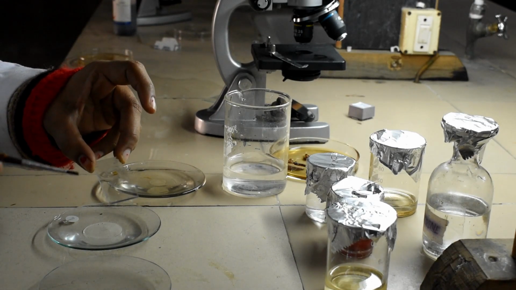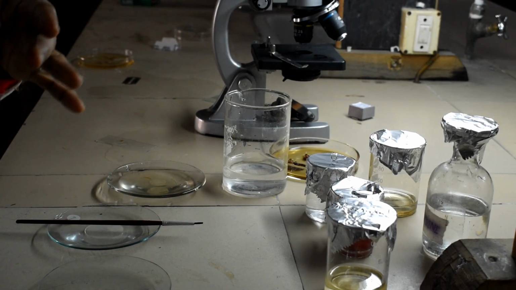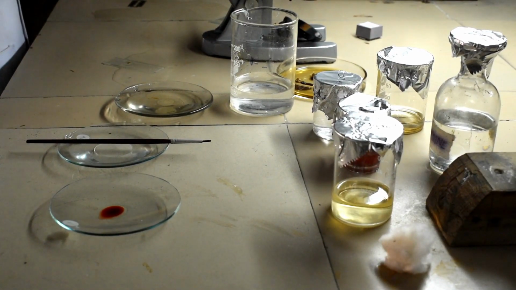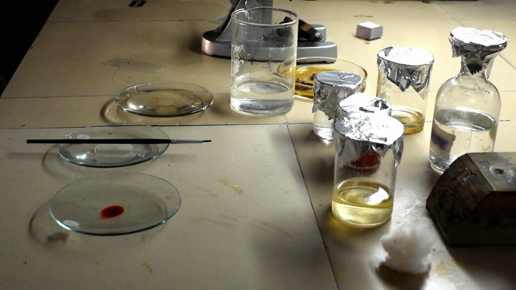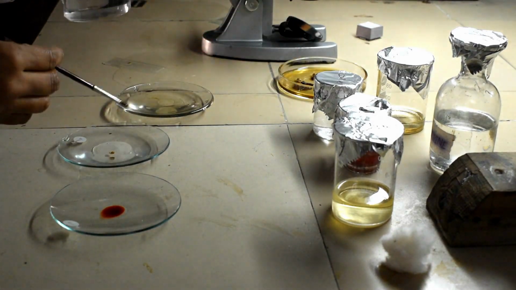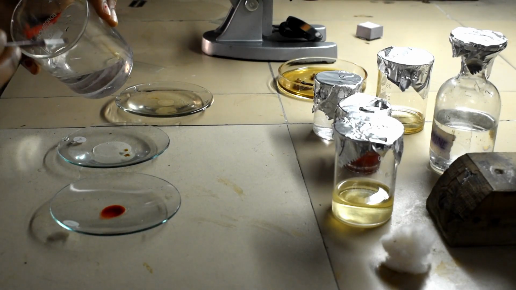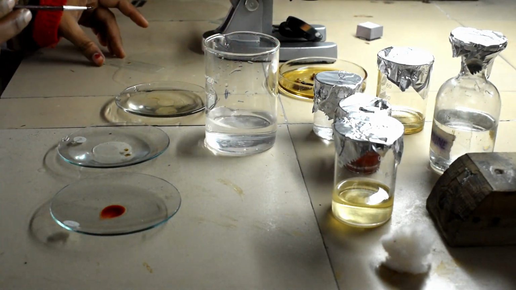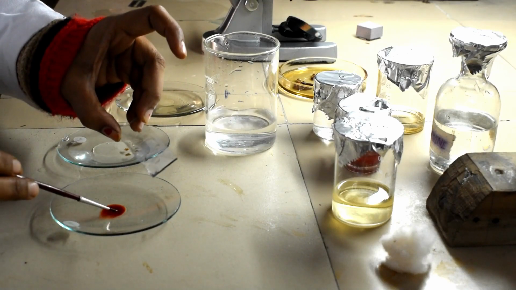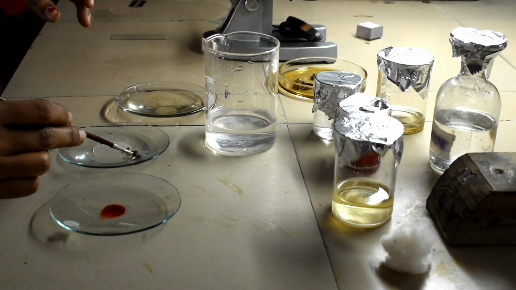So how are we going to stain? Usually we will take safranin as a stain. Because this is a concentrated solution, we have to dilute it with water. Now we will keep this section here for 2 minutes and then thrice we have to wash it with water.